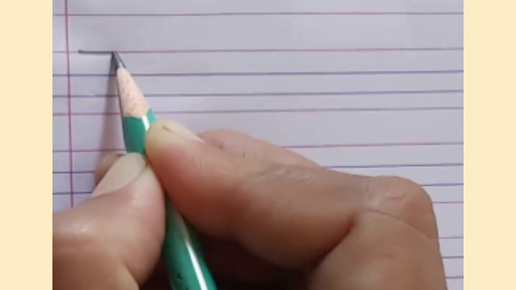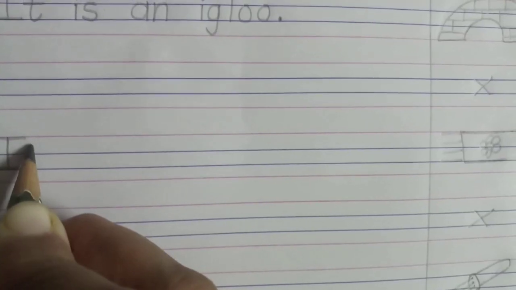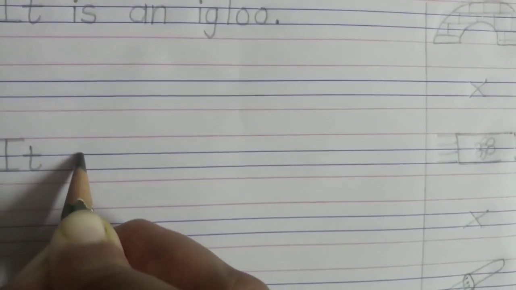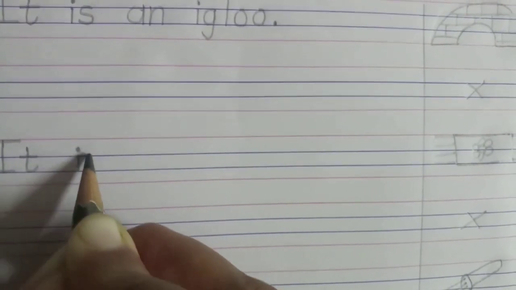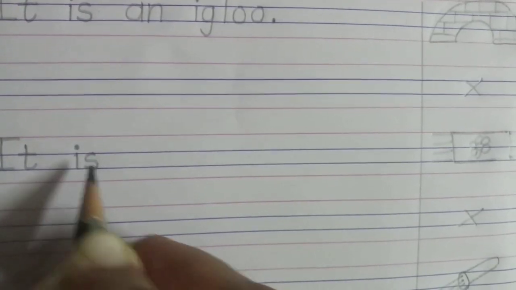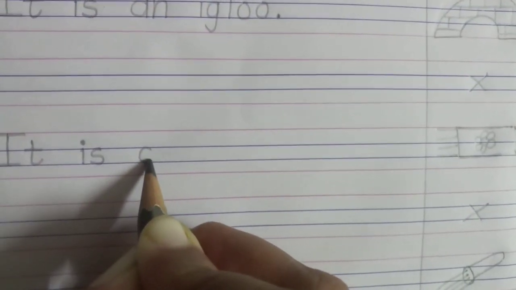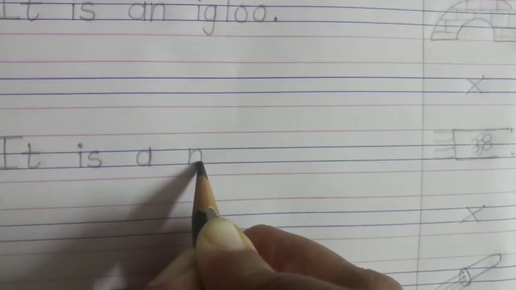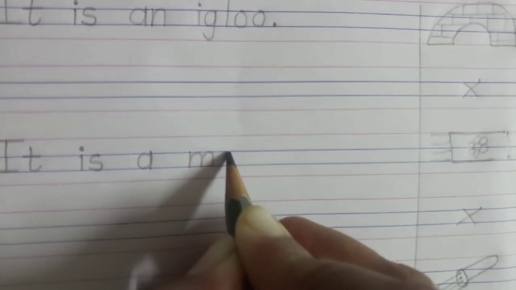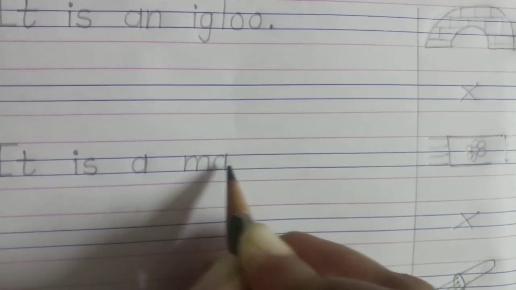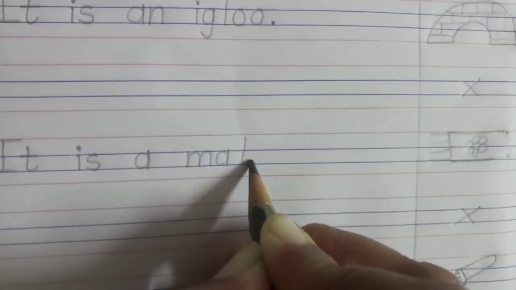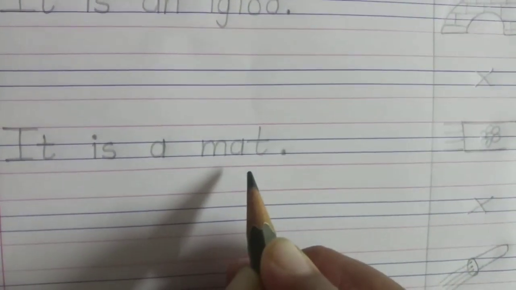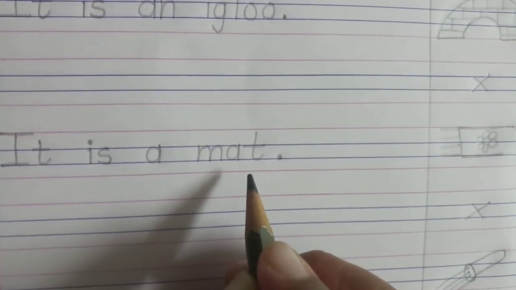Next image is of a mat. So the sentence is: I capital, small t, one finger space, I-S, is, a, one finger space, mat, M-A-T, mat, and a full stop at the end of the sentence. So the sentence is, it is a mat.